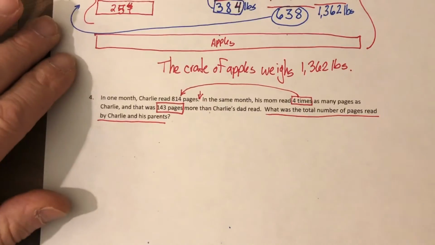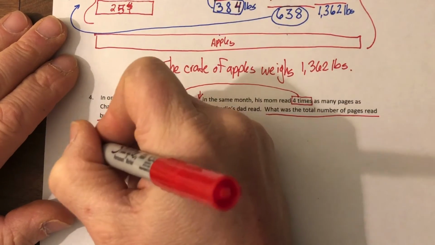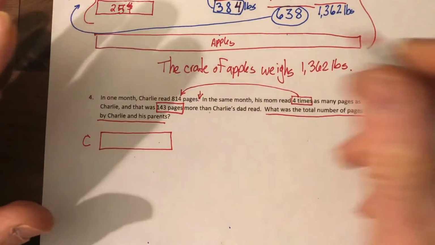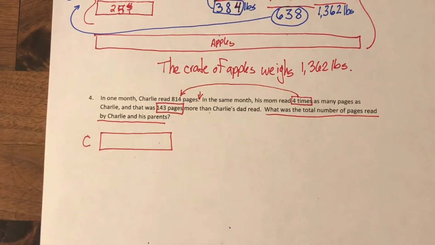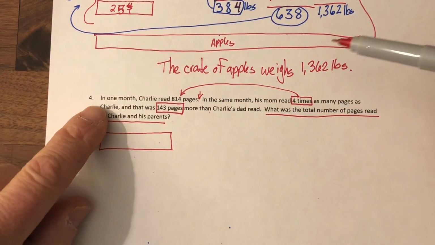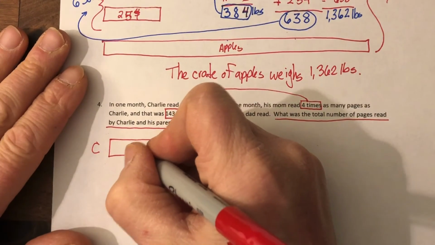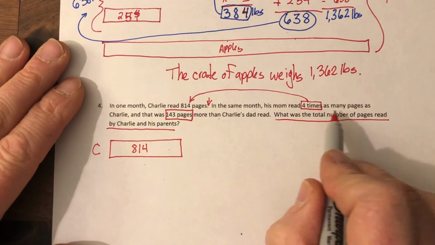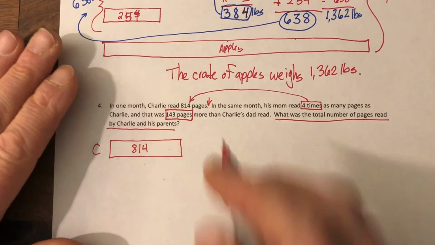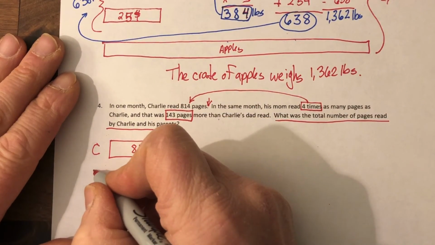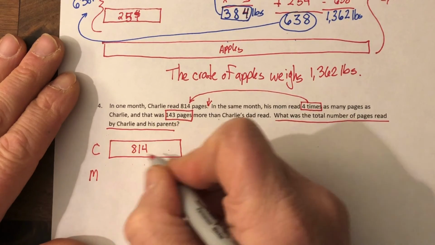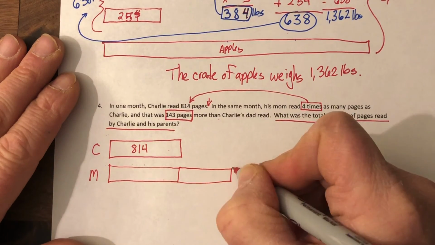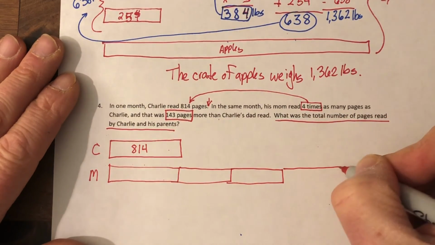Let's go with Charlie. Charlie first, all right? Charlie read, so C for Charlie. Okay, there's a lot of information. I'm not gonna let it get upset. I'm not gonna let it confuse me. I'm not gonna give up. I'm just gonna take it step by step. In 1 month, Charlie read 814 pages. All right, there we go. I got Charlie, that's done. In the same month, his mom read 4 times as many as Charlie. Okay, I can do that, I can. So his mom read 4 times this amount. So there's 1, 2, 3, 4.